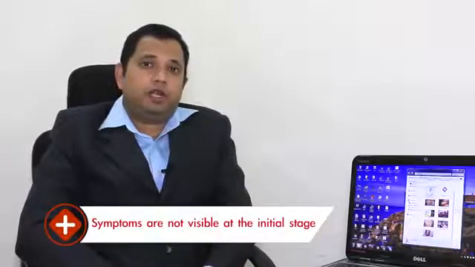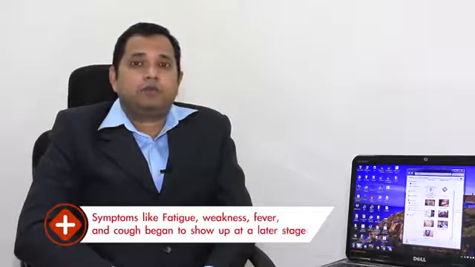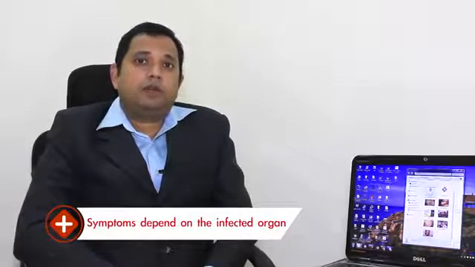Usually in the initial stages, patients will not have any symptoms. Patients will be absolutely asymptomatic. Later on, when the patient's immunity declines, the patient complains of some fatigue and weakness. Then later on, the patient might complain of fever and cough. Because the virus infects so many organs, the symptoms will depend upon the organ of infection.